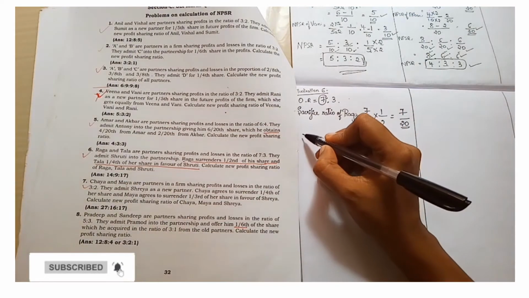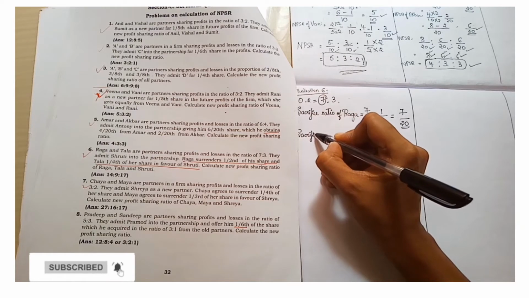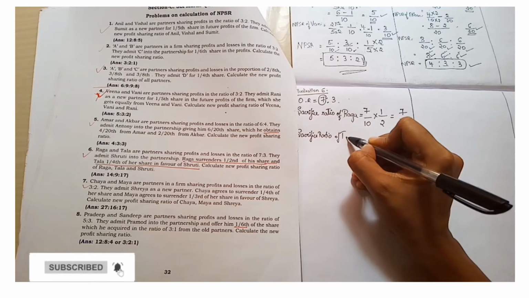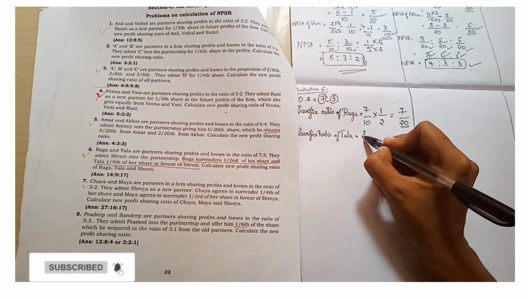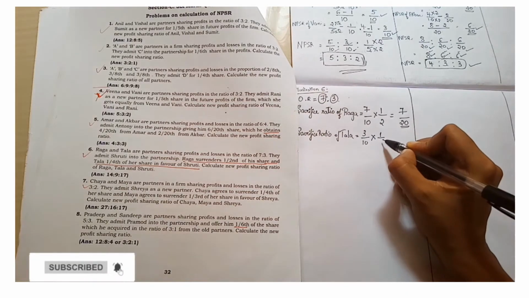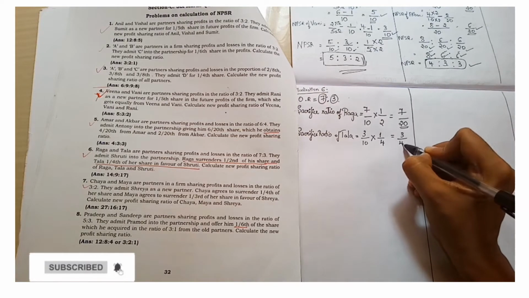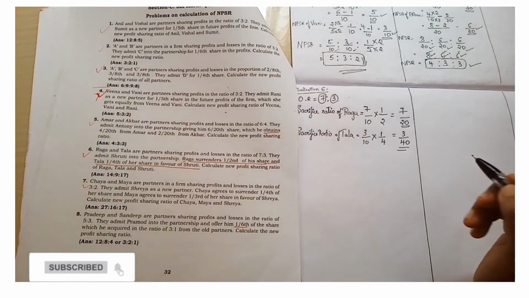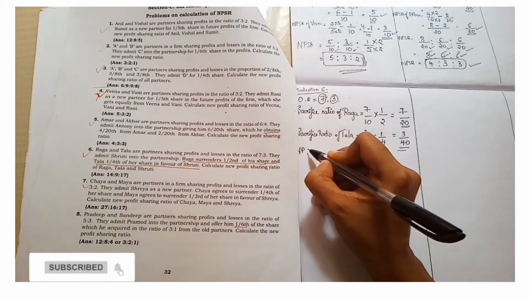Clear? Now what is the sacrifice ratio of the next partner? Tala. Sacrifice ratio of Tala is equal to the old ratio 3 divided by 10 into how much she is surrendering, 1/4, which is equal to 3 divided by 40. Now this is the sacrifice ratio. Okay. Now we shall calculate the new profit sharing ratio.